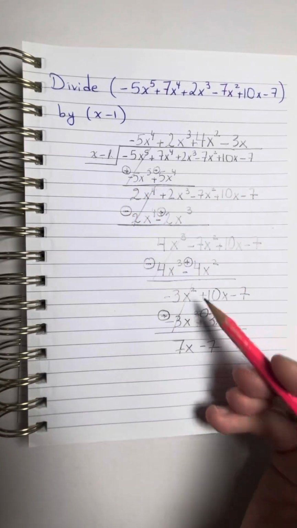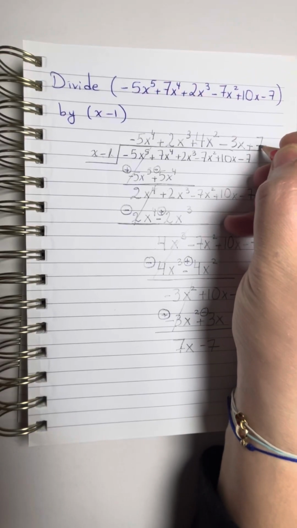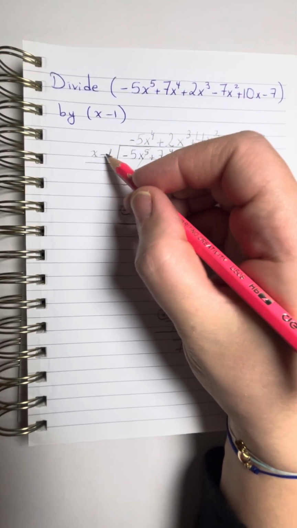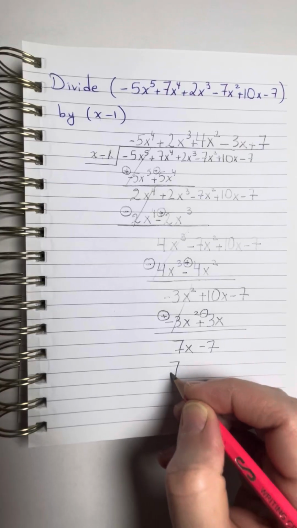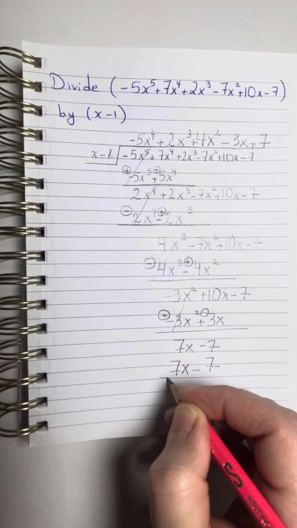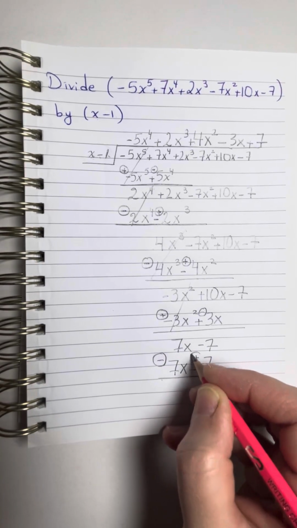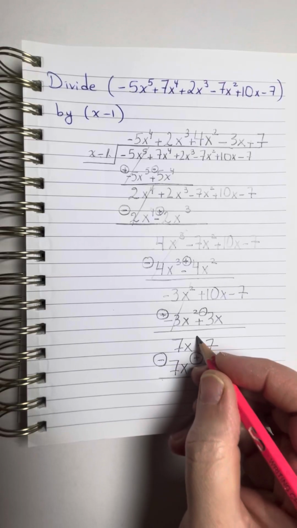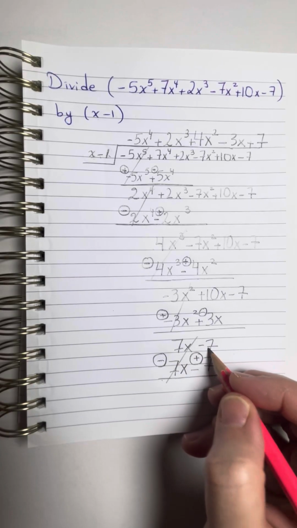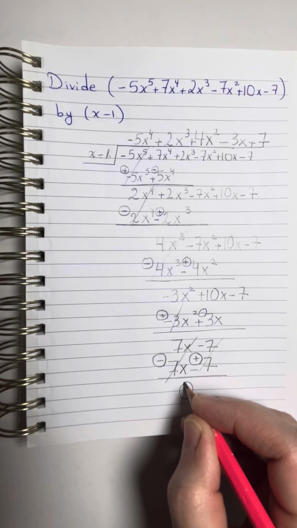x multiplied by what will give me 7x? The answer is 7. Multiplying now 7 by x - 1, it will be 7x - 7. Flipping the signs of the terms because we have to subtract, 7x - 7x will cross out. -7 + 7 will cross out, and the result is 0.